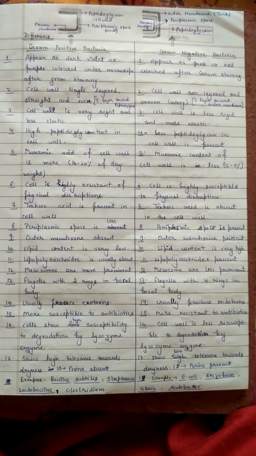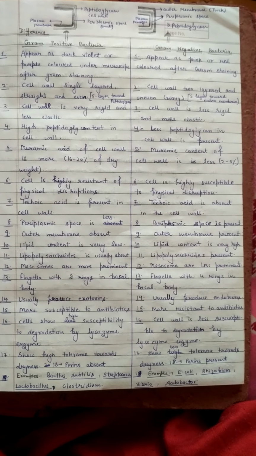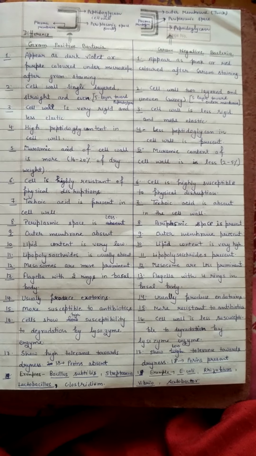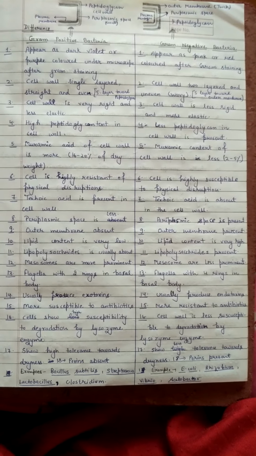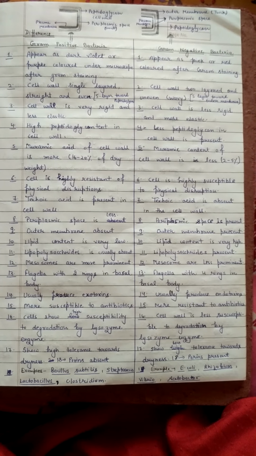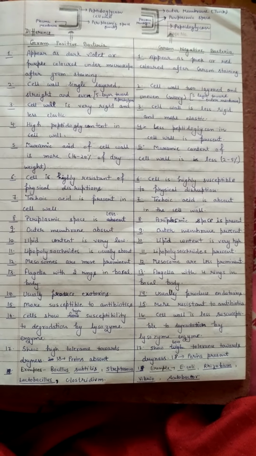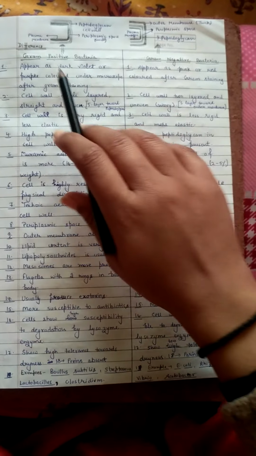structure, and after gram staining gram positive bacteria retain the stain and appear purplish or dark violet in color under microscope, but gram negative bacteria do not retain the stain. That's why they appear pinkish or reddish in color after the counter stain safranin. So this is the first main difference here.